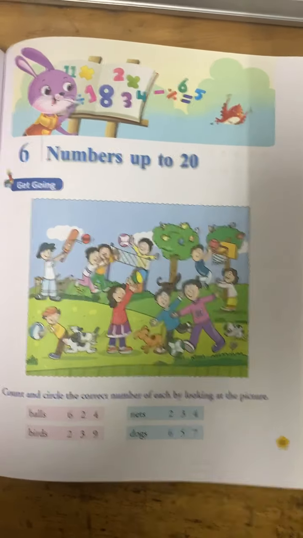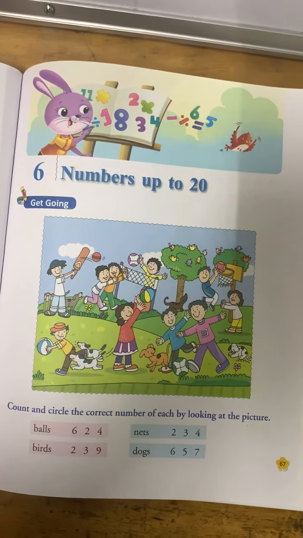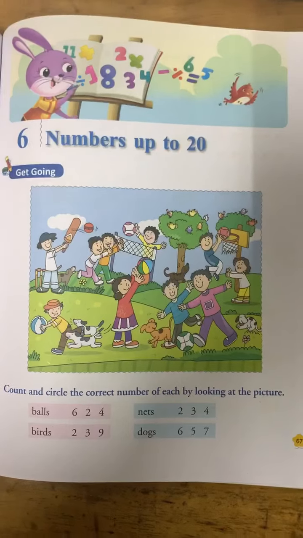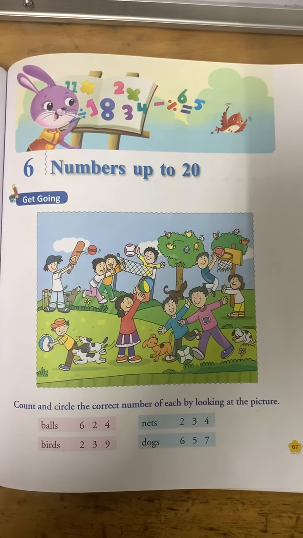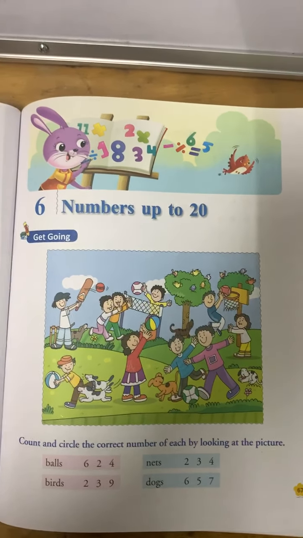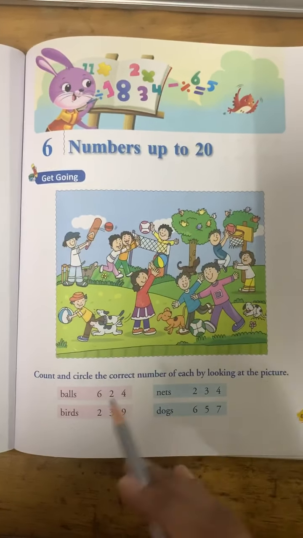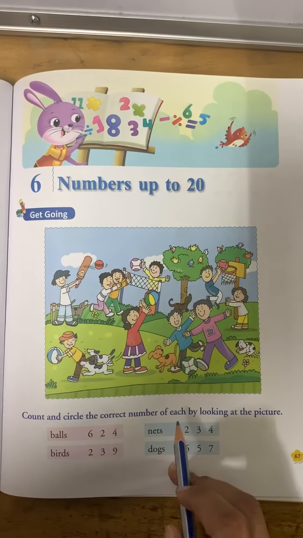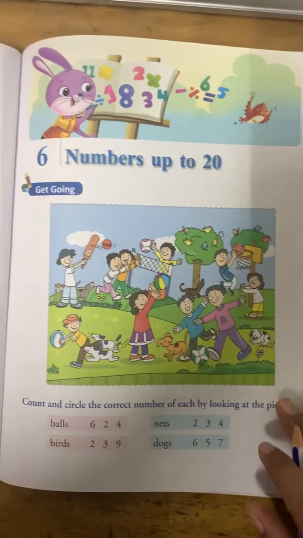So this picture has so many kids, so many trees, so many puppies, and they are having so many balls in their hands. So what we are doing here, we will be using maths digits to tell how many persons are there, how many girls and how many boys, how many balls they are having in their hands. Here we are asked to count and circle the correct number of each by looking at the picture. Balls. How many balls are there?